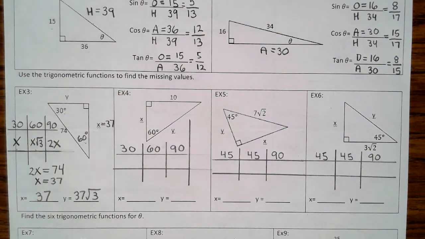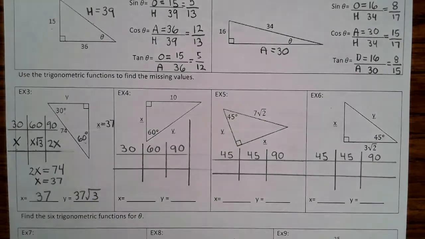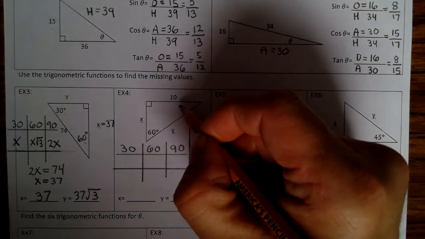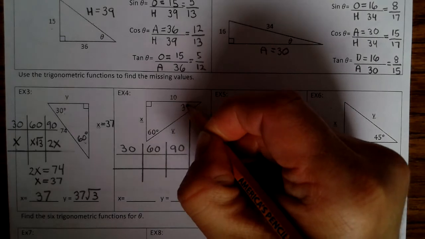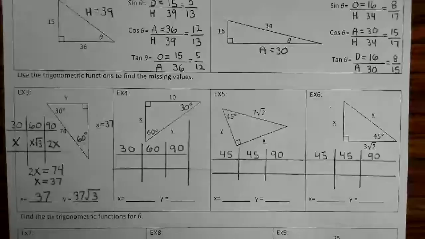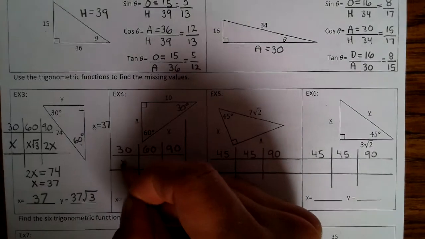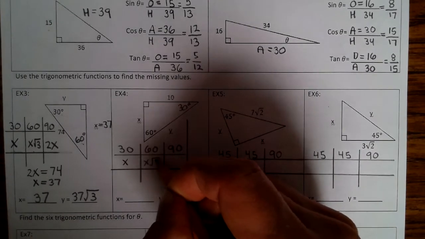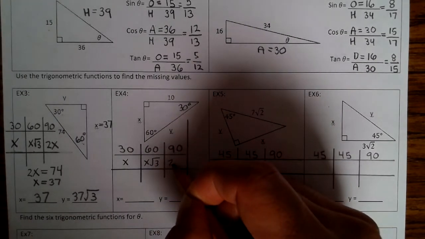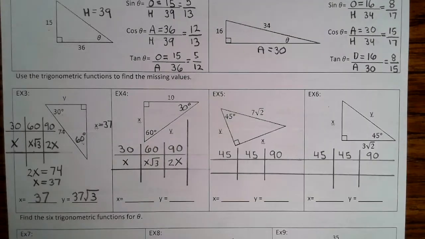All right, let's take a look at example 4. If this is 60 degrees, then we know this is 30 degrees. Okay, again, we know this is x, x square root of 3, and 2x. Now let's see what we know. Well, it looks like we have what's across from 60, so that's 10.